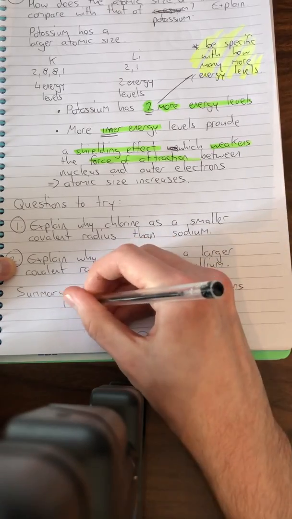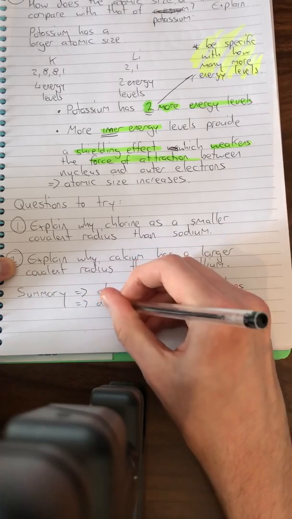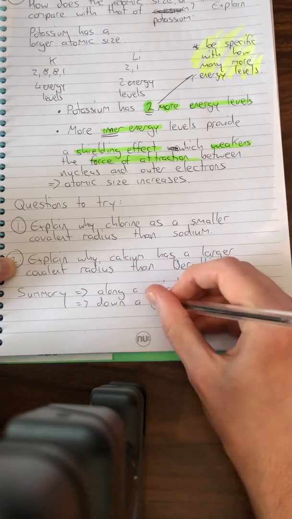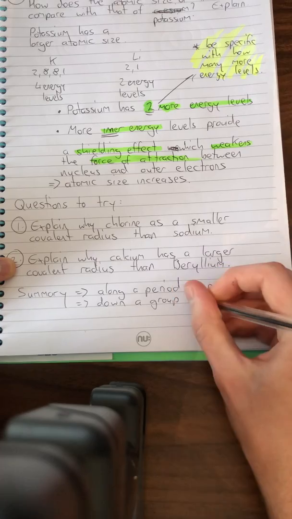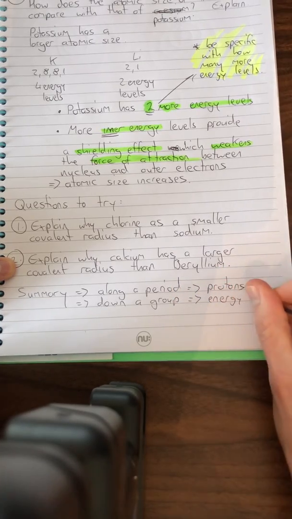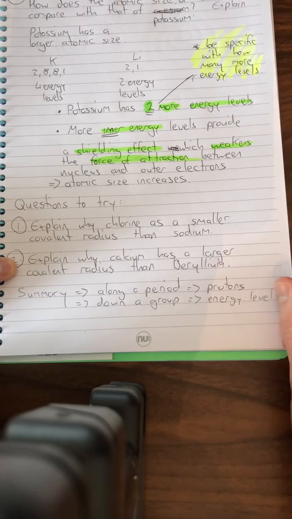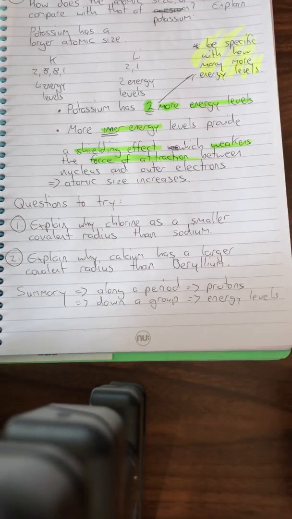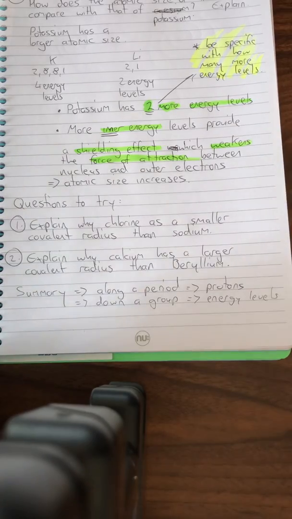Okay, if it's down a group, it's all about the energy levels. Or more importantly, the inner energy levels, because they provide a shielding effect and they weaken that force of attraction.